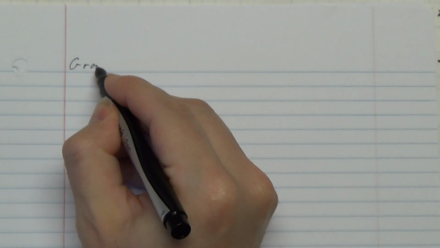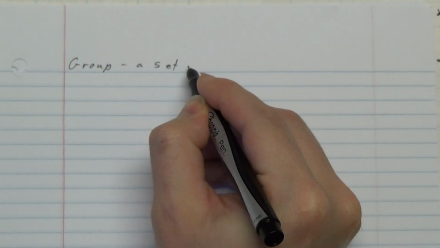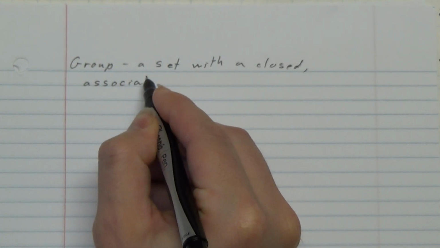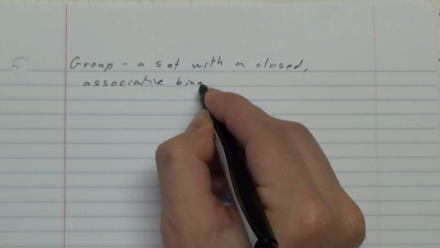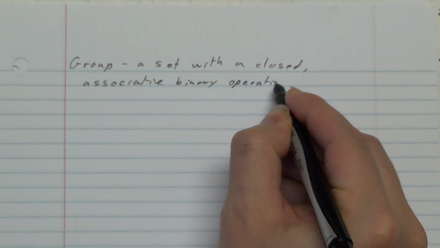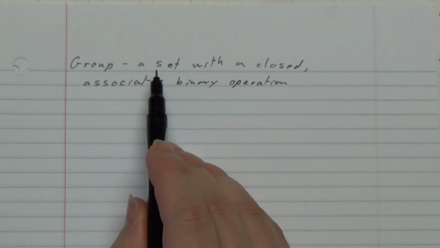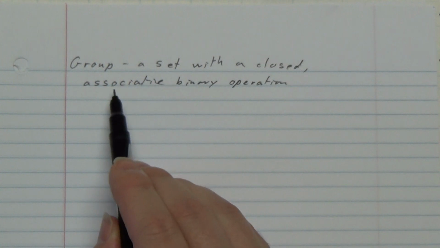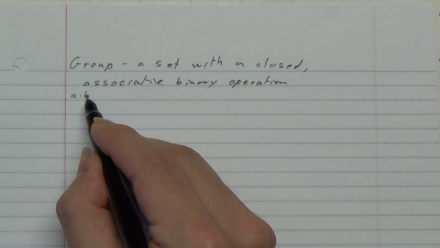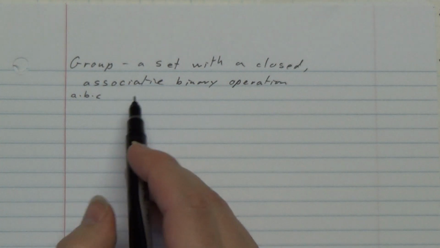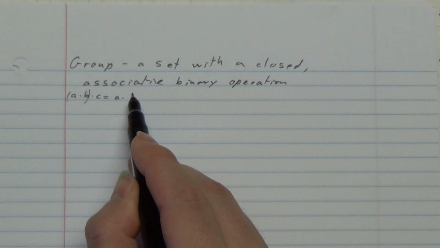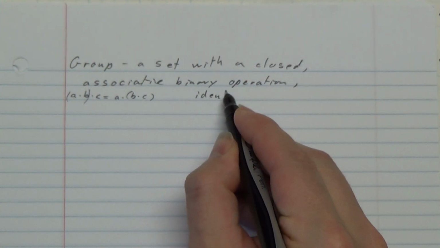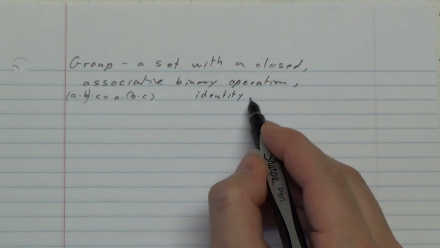So a group is a set with a closed, associative, binary operation. That means it takes two elements of the set, this binary operation does, and returns another element of the set. And when you have two of these operations done in a row, it doesn't matter what order they're done. A group also has to have an identity and inverses.